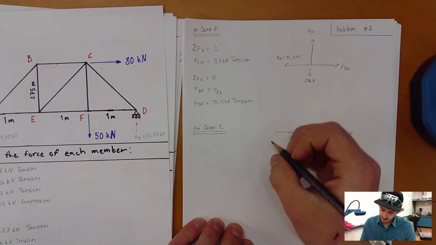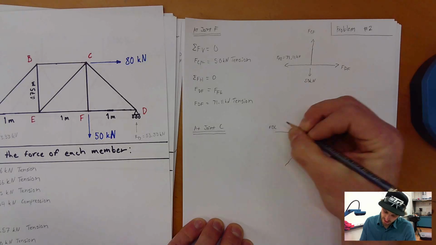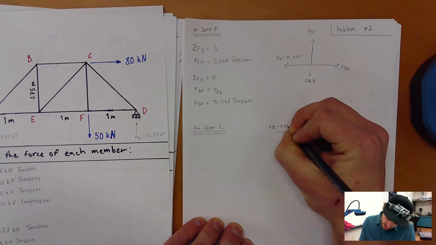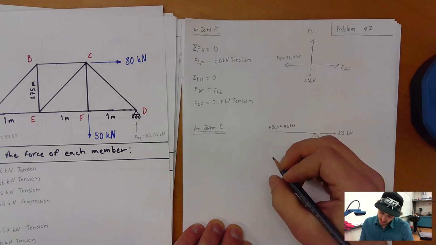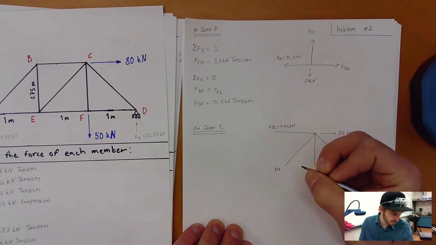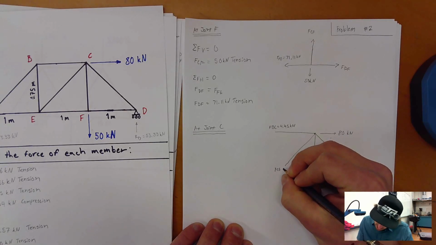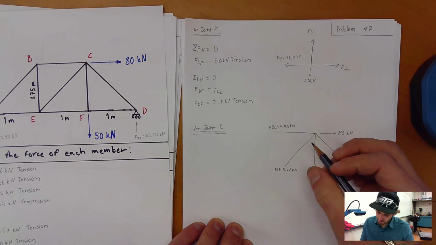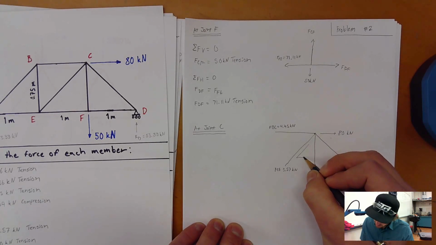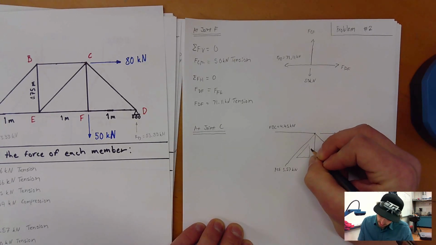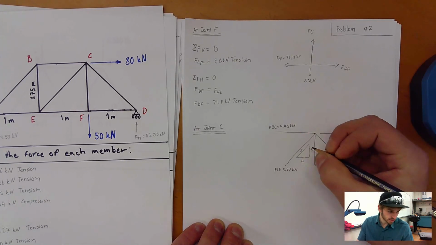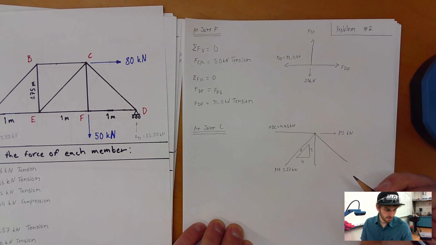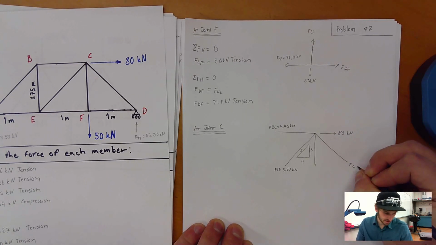We have FBC right there, which we know is 4.45 kilonewtons. We have FCE, which is right here, which we know is 5.57 kilonewtons. And we know that this right here is a 3, 4, 5 triangle, and the opposite of that is also a 3, 4, 5 triangle. This is going to be FCD.